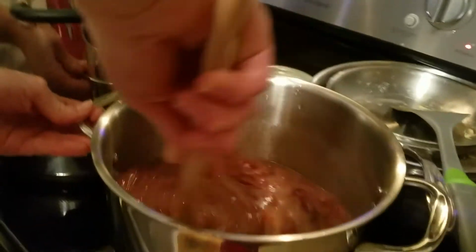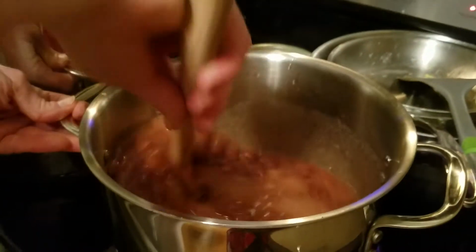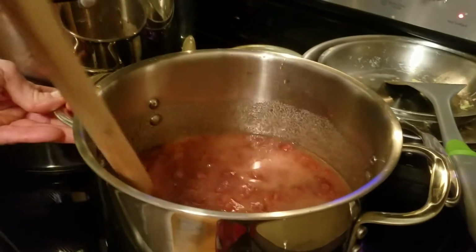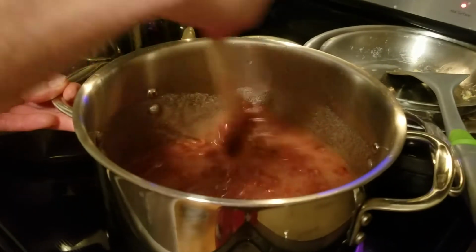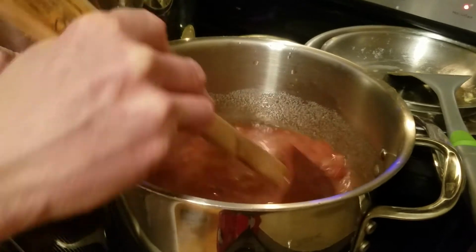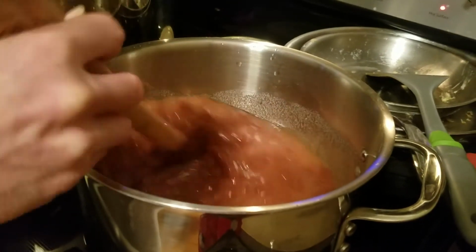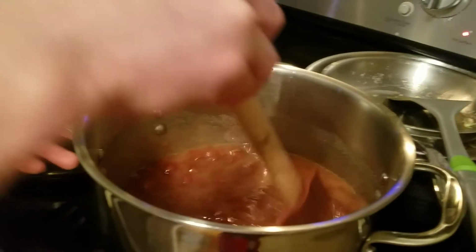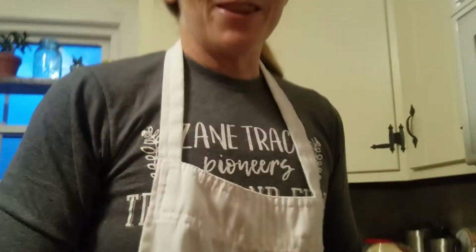And again, this is going to come up to what's called a rolling boil, and that's one that you can't stir down. So if you can continue to stir and make the boiling disappear, then that's not a rolling boil. So I'm going to have to get this up to a rolling boil, and once I do, then it's going to be time to add the liquid pectin. All right, so we're going to take some time to get this up to temperature, and we'll be ready to add the pectin here in a little bit.